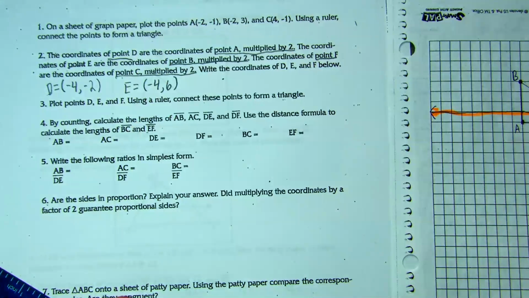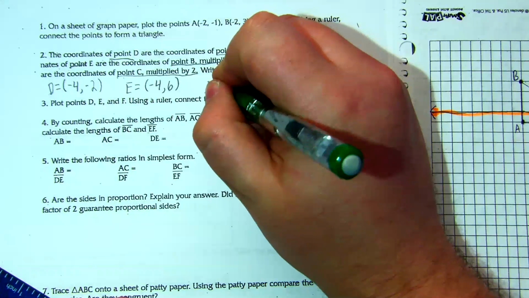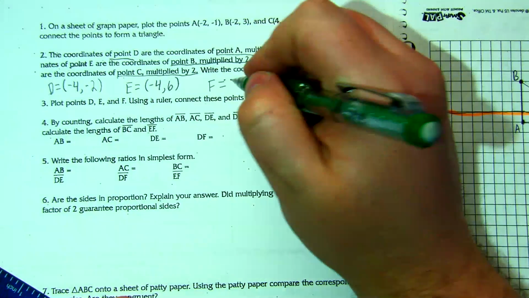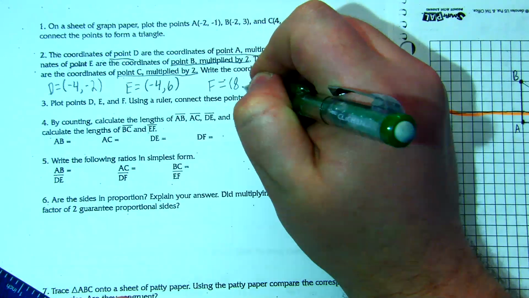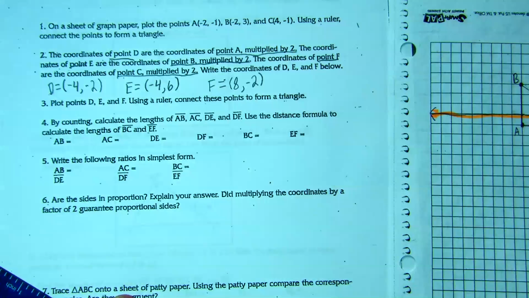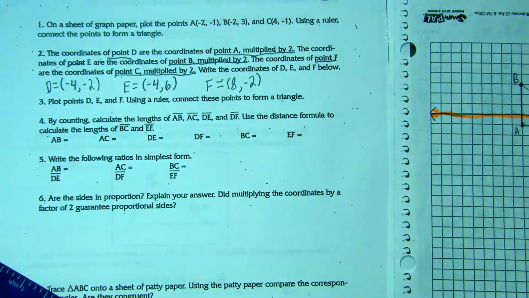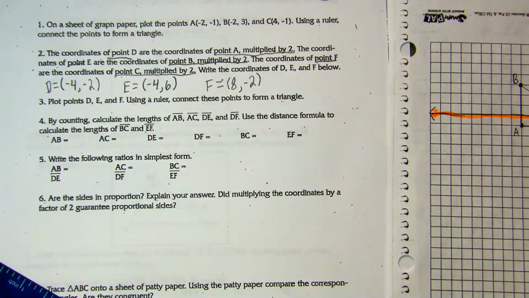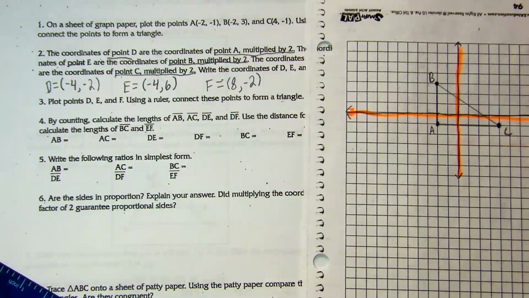We get F equals 8, comma, -2. After we find these points, we need to plot them on our graph.